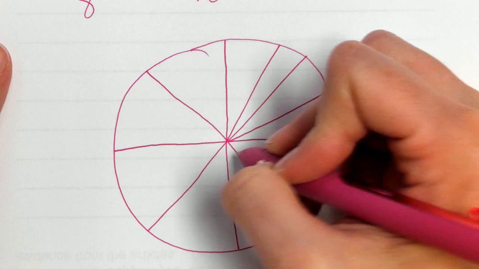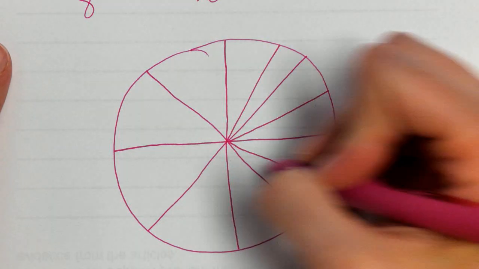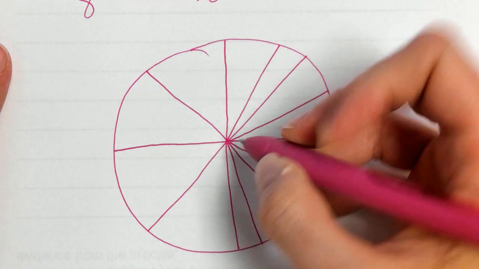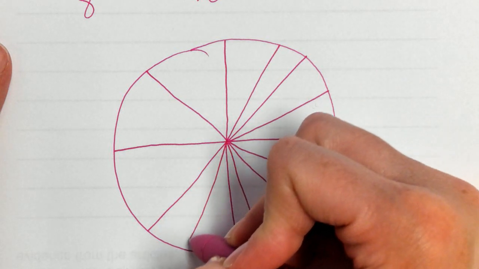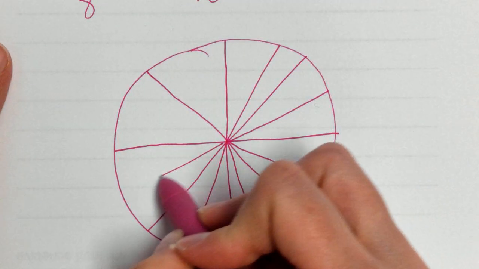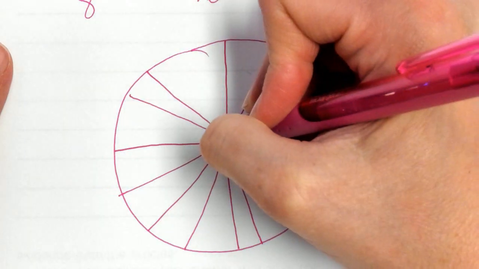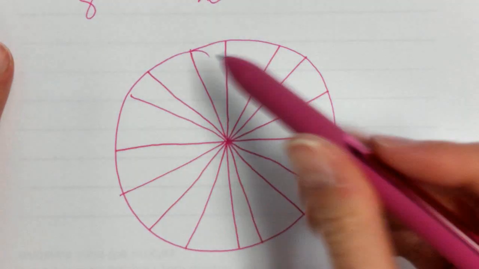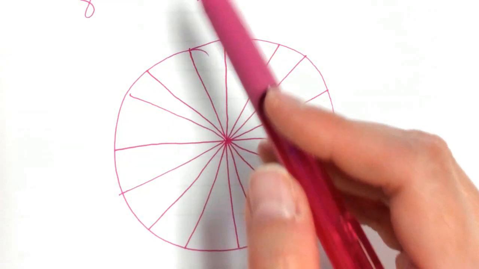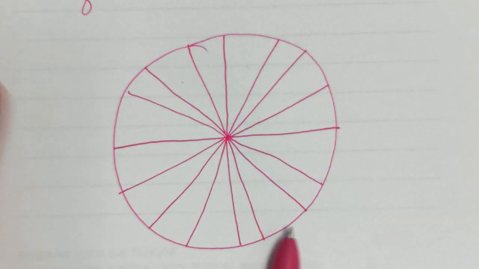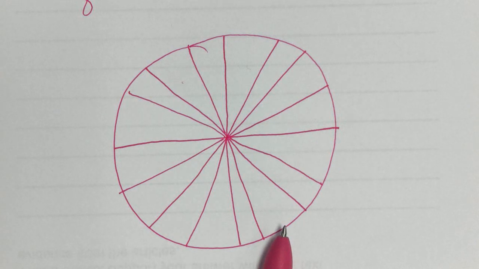What happens? The size of the piece gets smaller. So that's why the larger the denominator, the smaller the piece, because the more pieces that I break the whole into, the smaller those pieces have to be in order for them all to be the same size.